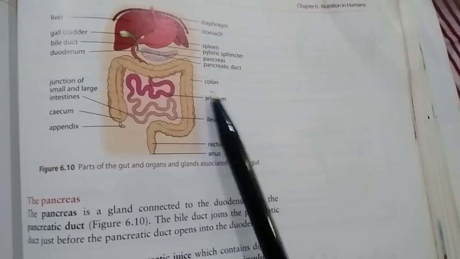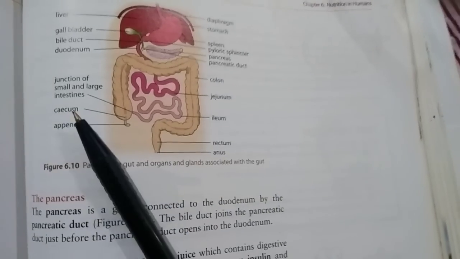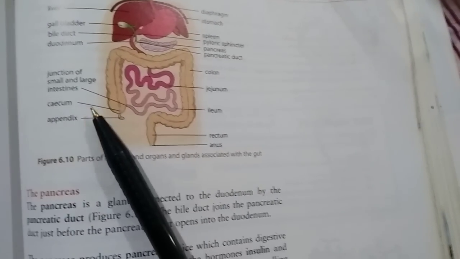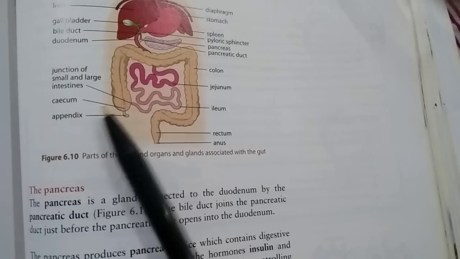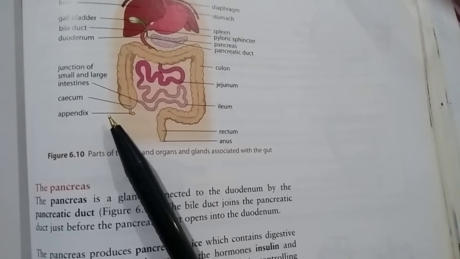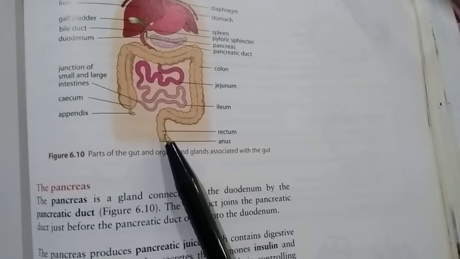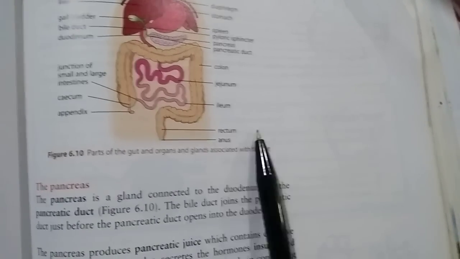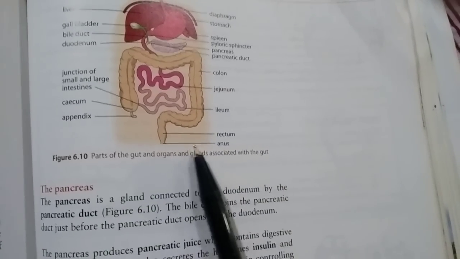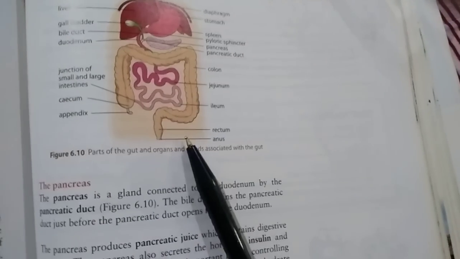The first part of the large intestine is called the colon, and here is this part of the large intestine called the cecum, and below the cecum the appendix is present. The end point of the large intestine is the rectum, and the last part of the digestive system is the anus, through which undigested material leaves the body.